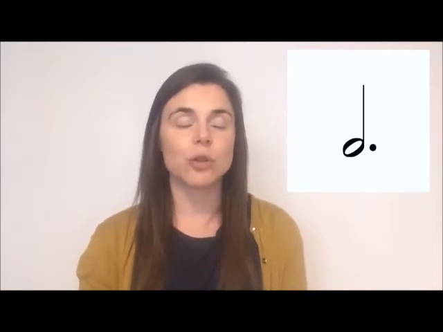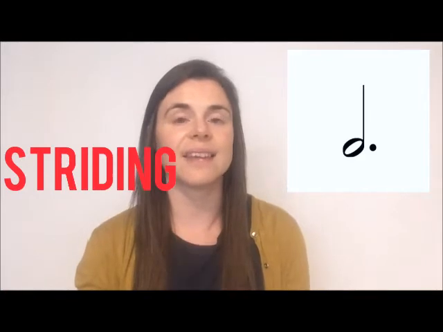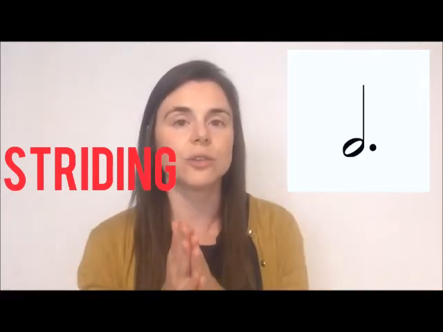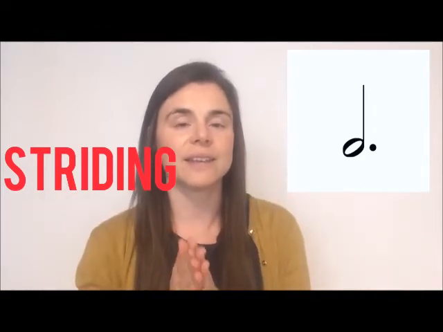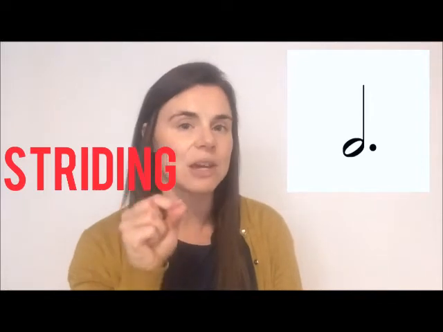To help us remember the difference between a minim and a dotted minim, we've got the stride for the minim, stride, stride. But for the dotted note, we're going to go striding, striding, striding. 1, 2, 3. 1, 2, 3. Striding. So we hold it on for 1 beat longer, which is the ing word.